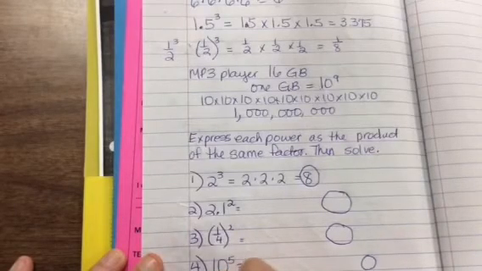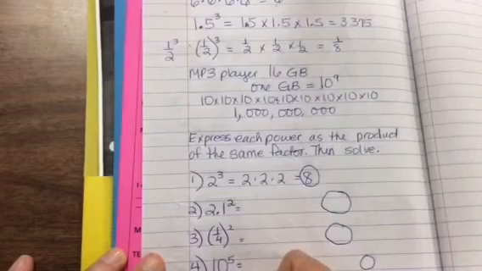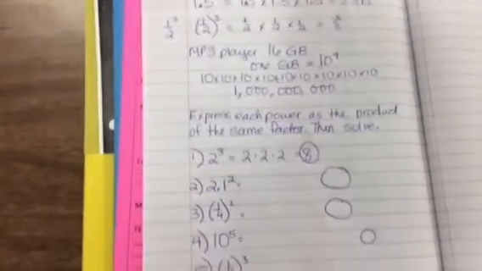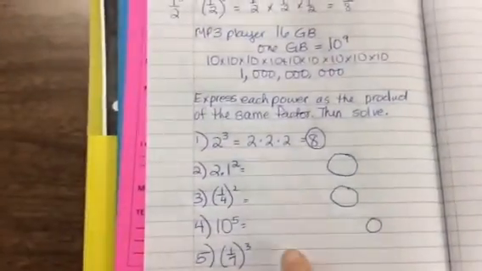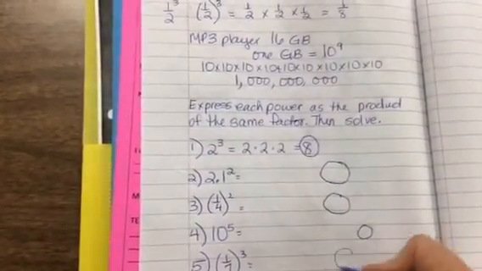Okay, the last one, and let me adjust the camera for just a minute. Let me write it and then I'll adjust. It is 1/7 to the power of 3. So you're going to rewrite it, and then you're going to solve it and circle your answer.